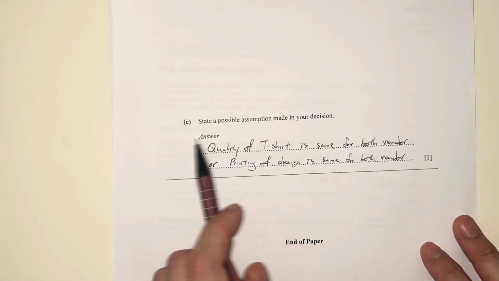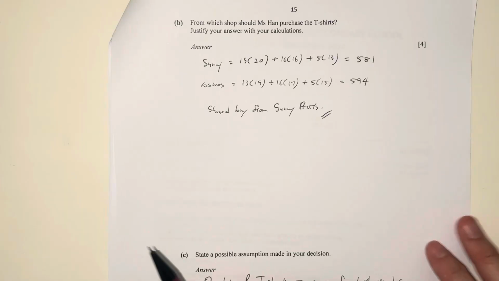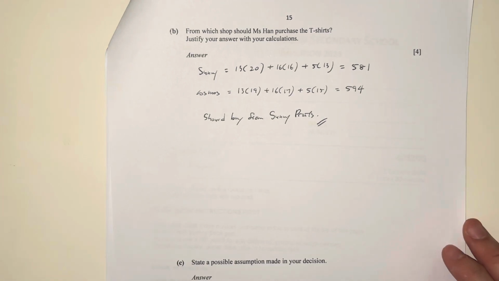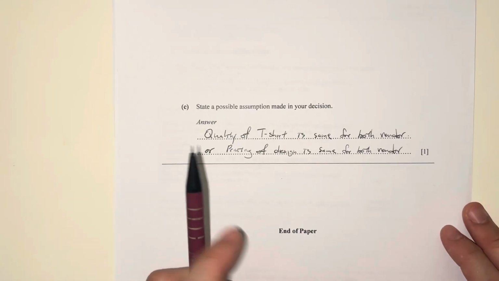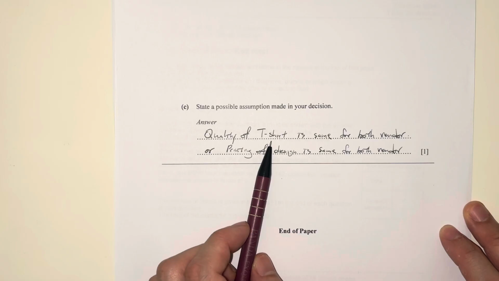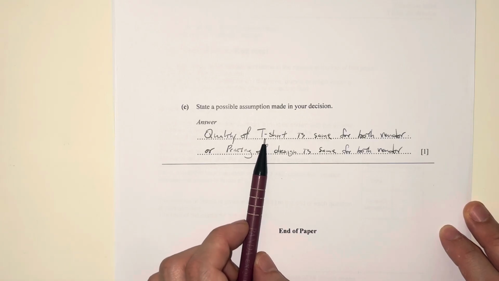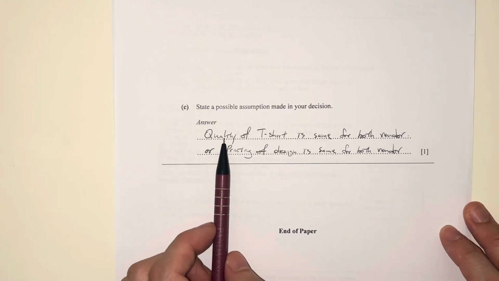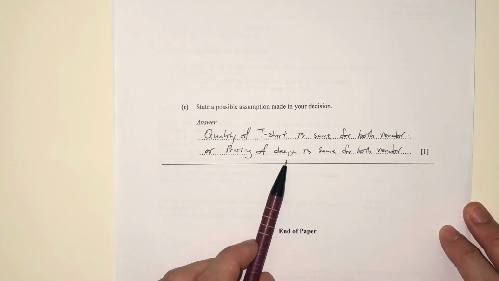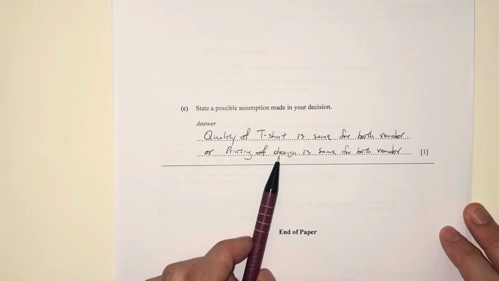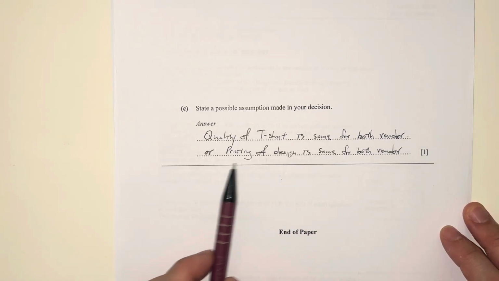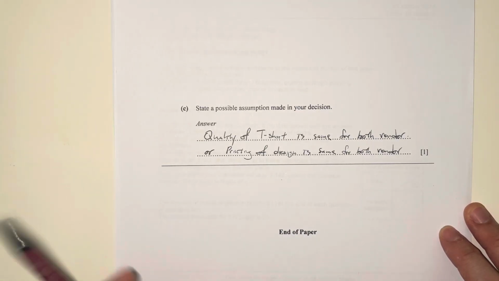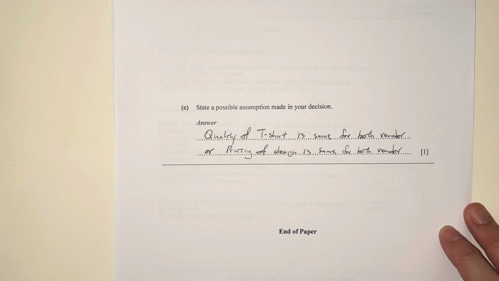Okay, so next, you state the assumption for your decision. So you notice I'm just counting the costs. So there are many things that I'm assuming, for example, that the quality of the t-shirt is the same. Because if the quality is the same, of course I'm buying from the cheaper one. So the quality I'm assuming is the same. Or maybe the printing of the design is the same. So to print the t-shirt, you put your name, your CCA name, it is all the same price. So of course, if that's the same price, I'm buying the cheaper one, and so on. So something along that line. So there's no fixed answer. Any answer that makes sense is okay.